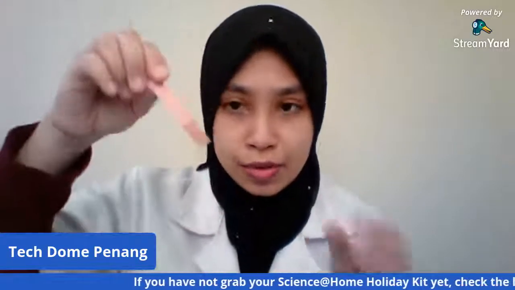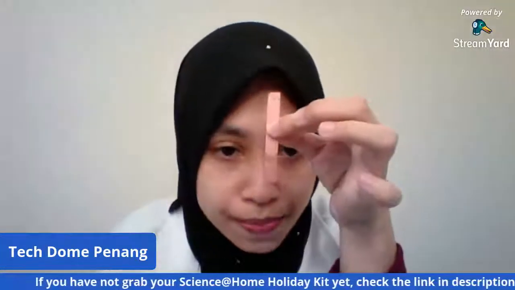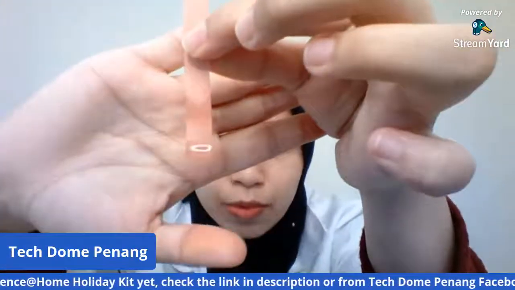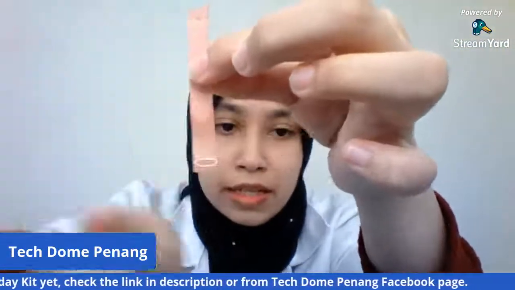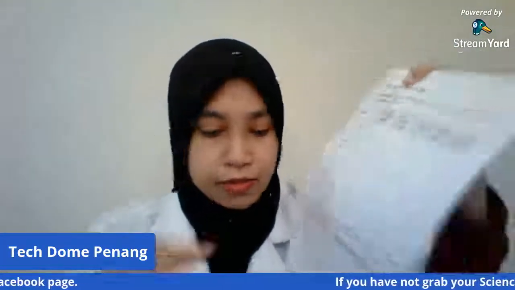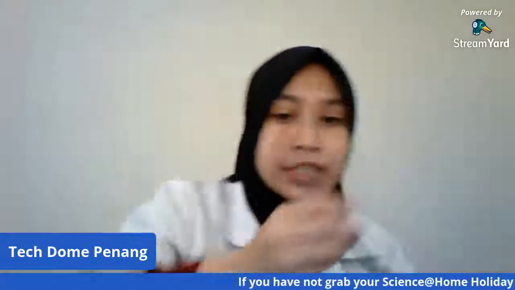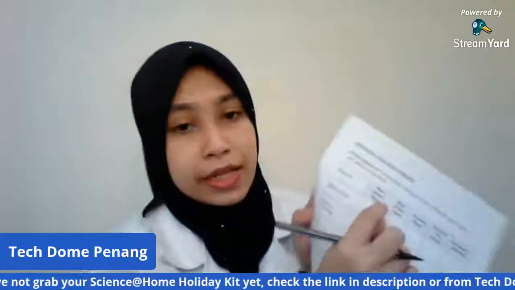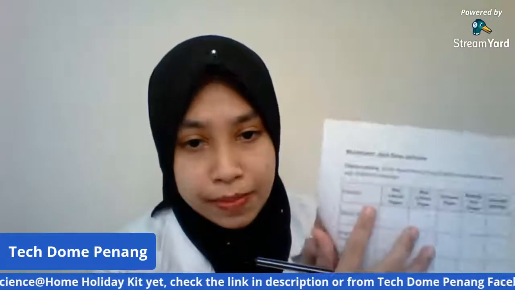Is there any change to the litmus paper strip? Should be no. The red litmus paper will remain like that. It won't turn into any other color. So there is no change. You can now fill up the worksheet with the result. Water with red litmus paper, no changes.